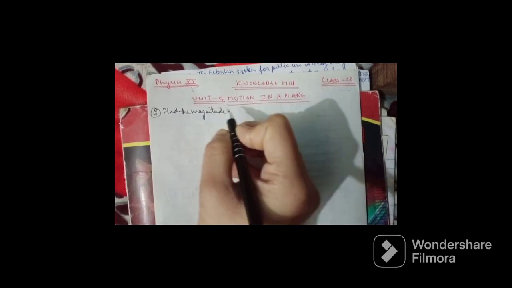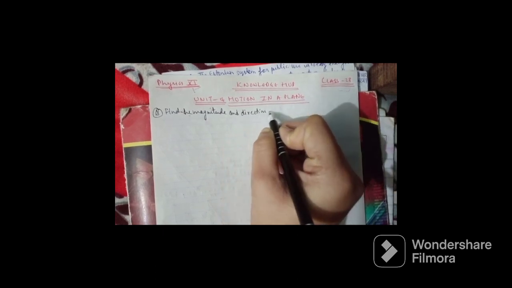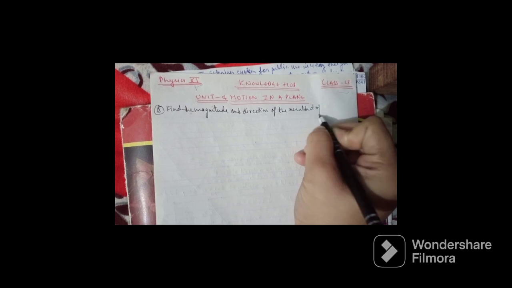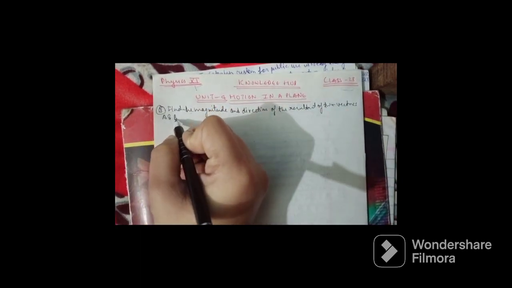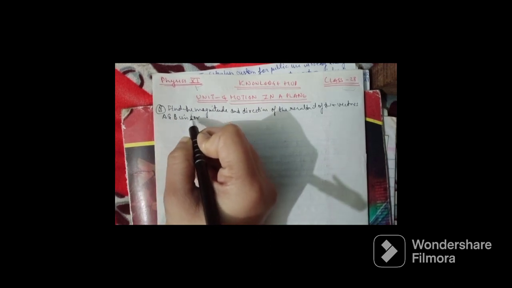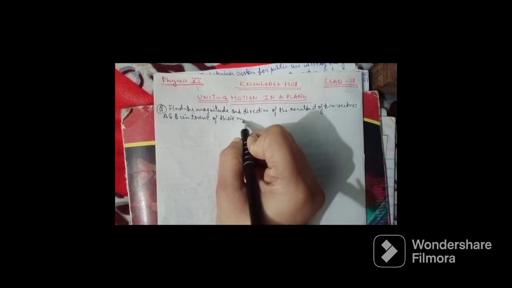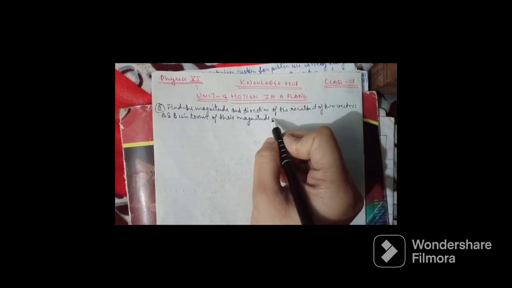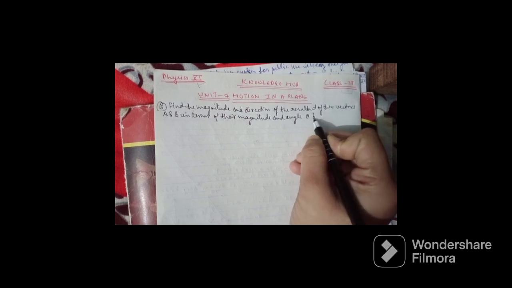Find the magnitude and direction of the resultant of two vectors A and B in terms of their magnitude and angle theta between them.